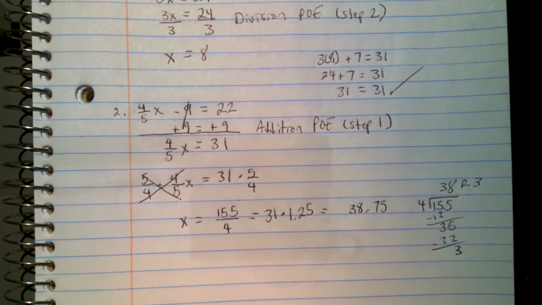Which is 38.75, because the remainder 3 is going to be 3 divided by 4. So, yep, that's correct. So it's always good and important to make sure that whenever you do the math, you check the way you do it, you check your methods. All right. And then we can go ahead and check it.